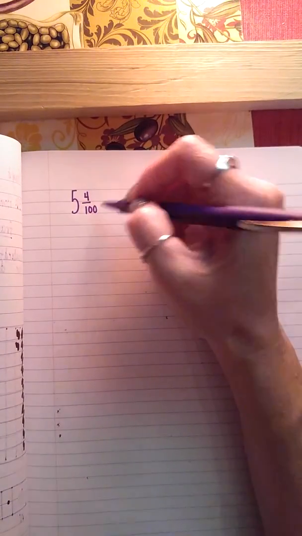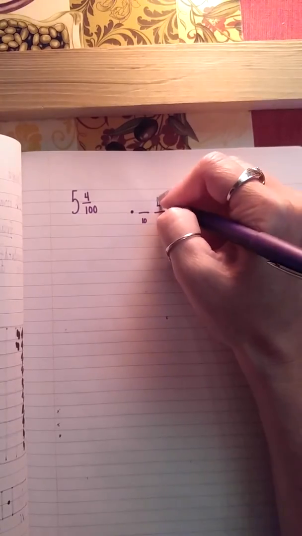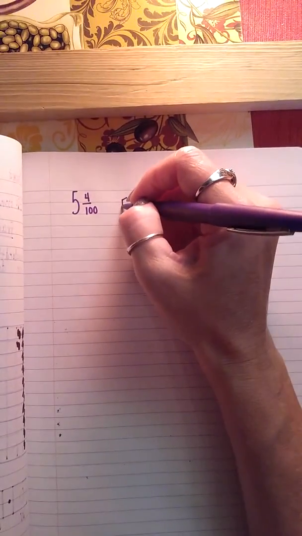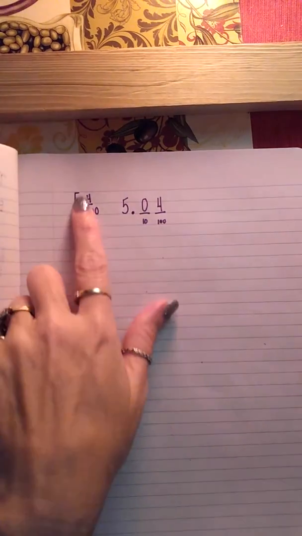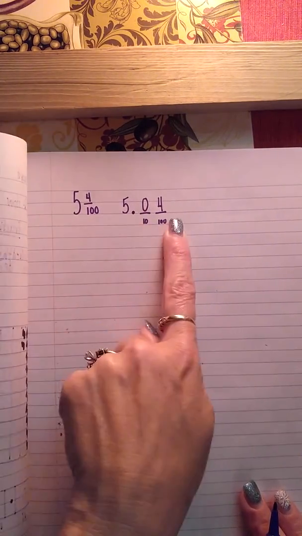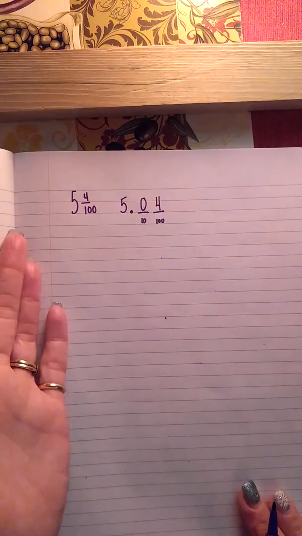That 4, it's over 100, so it has to be over the 100. And if I don't have any other digits, a 0 is a place value holder, and all whole numbers go prior to the decimal point. So 5 and 4 100ths is equivalent to 5.04. They are the same number, they're just written in 2 different forms. This is what we're doing.